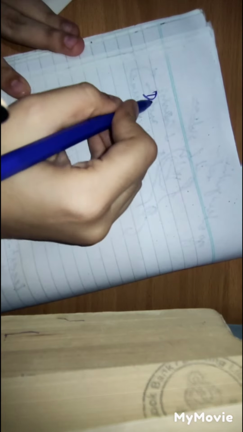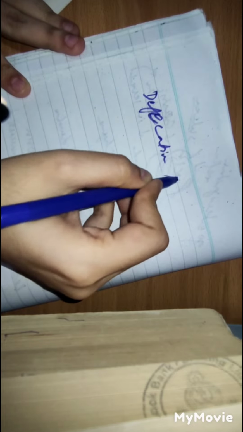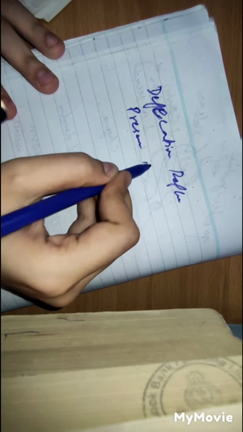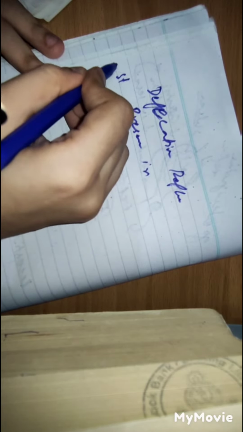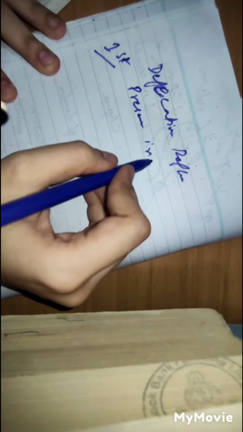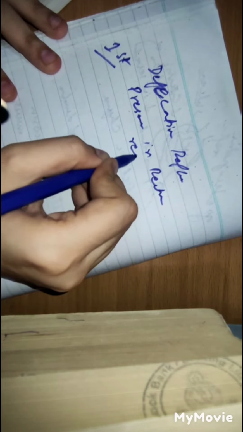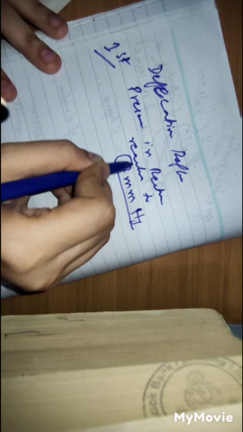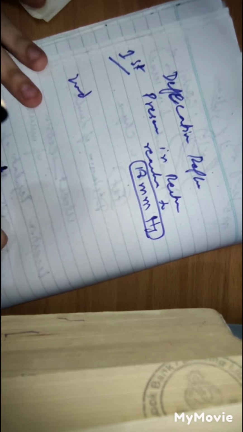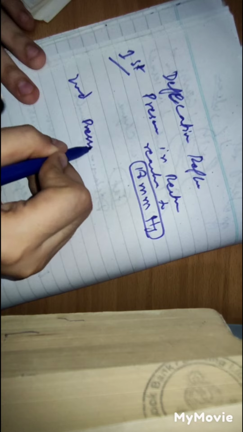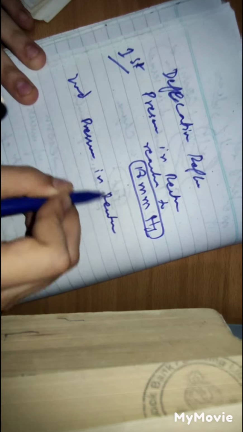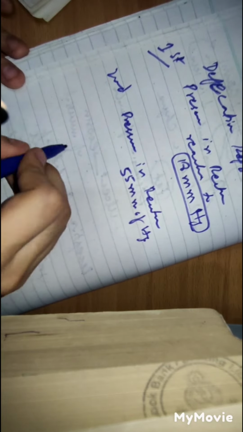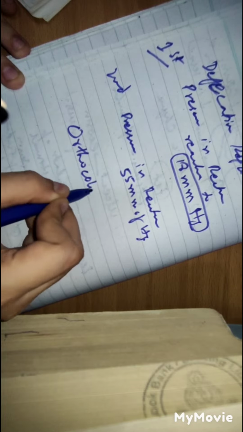Now the last one, that is the defecation reflex. This reflex starts when the pressure in the rectum reaches 18 millimeters of mercury, Hg, right? And then the second, final defecation reflex occurs when the pressure in the rectum reaches 55 millimeters of mercury, right? Now another reflex is there, that is the orthocolic reflex.